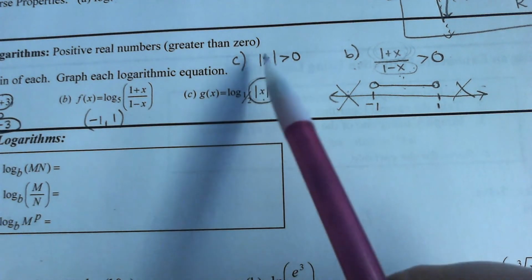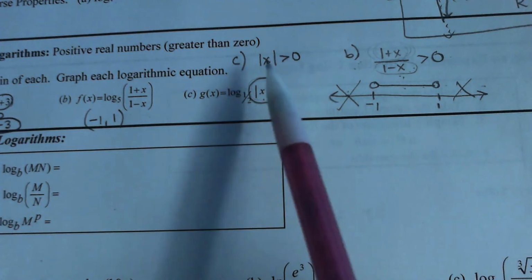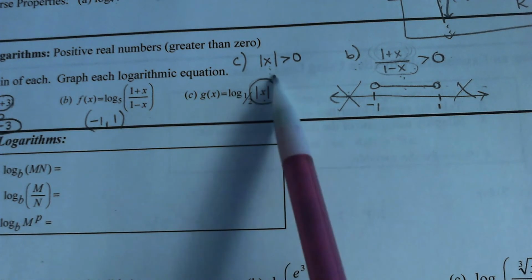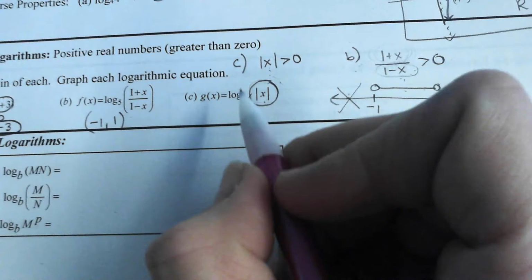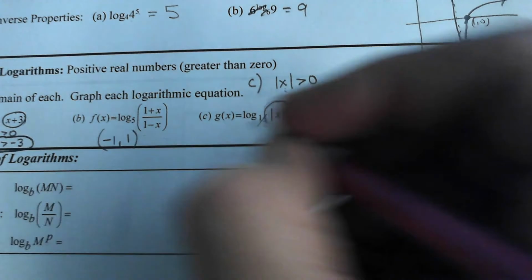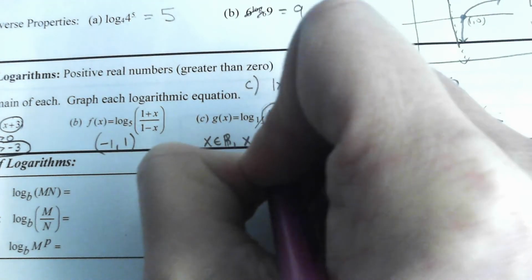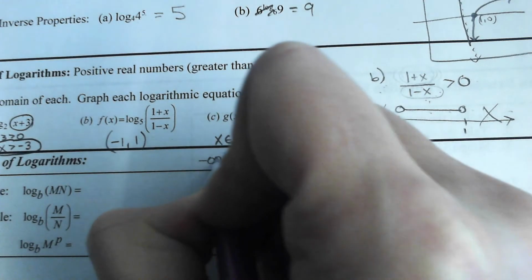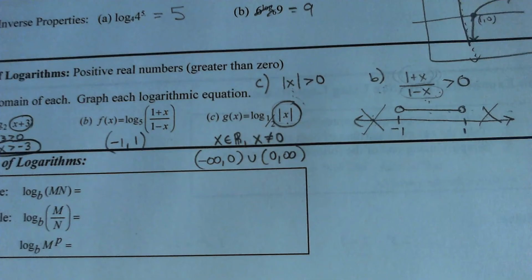Because when you take the absolute value of things, they always become positive, unless you're 0 itself. Because the absolute value of 0 is 0, and that's not greater than 0 like it needs to be. It equaled it. So this would be all real numbers except x cannot equal 0. So x is any real number, but x cannot equal 0. Interval notation, that would be negative infinity up to 0, union with 0 to infinity, just keeping parentheses around the 0 to exclude that.